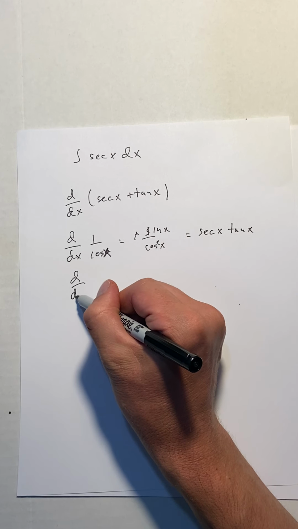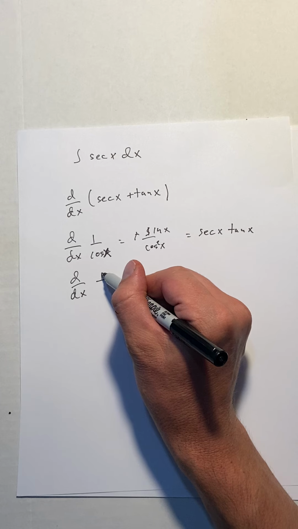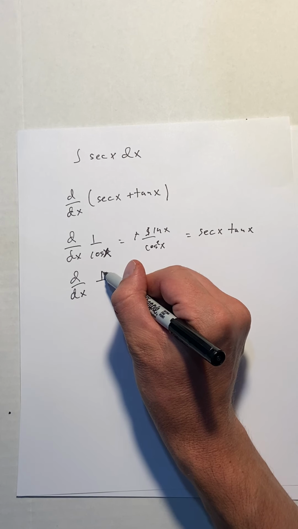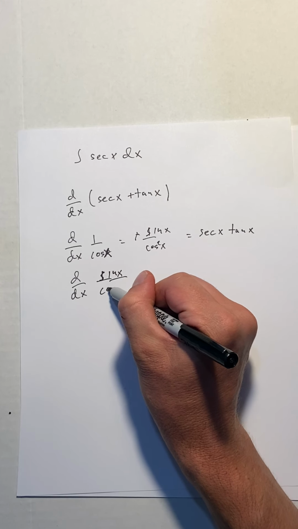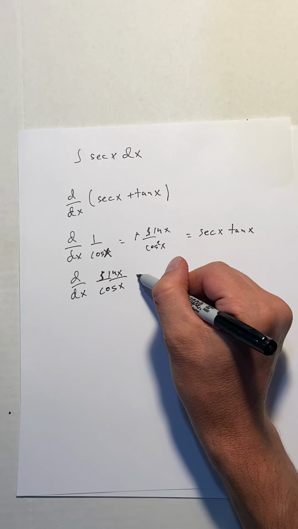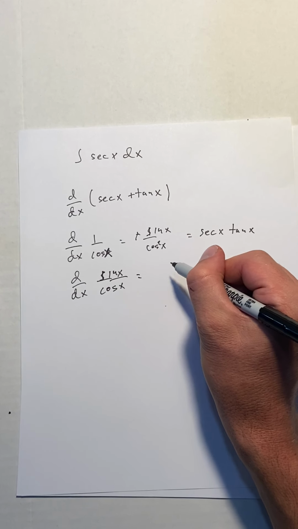And then probably everyone remembers what the derivative of tangent of x is, sine of x over cosine of x. We can use, for instance, the quotient rule.